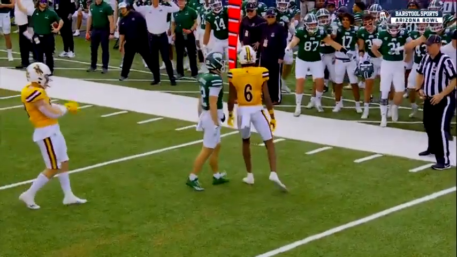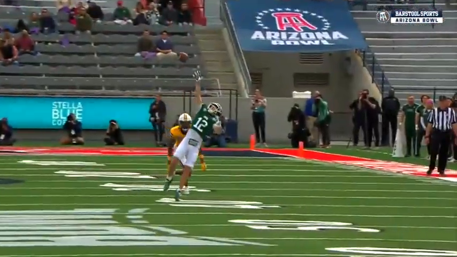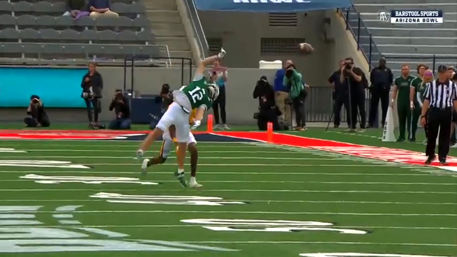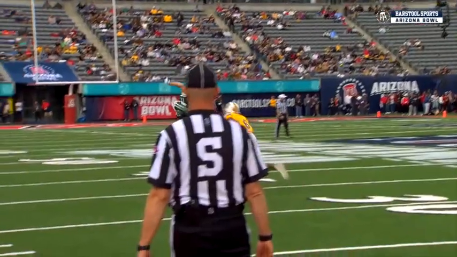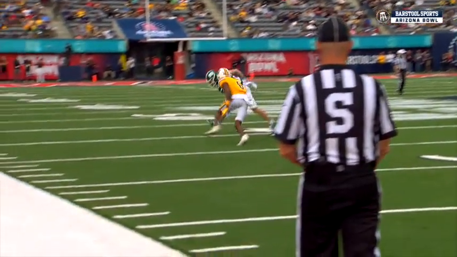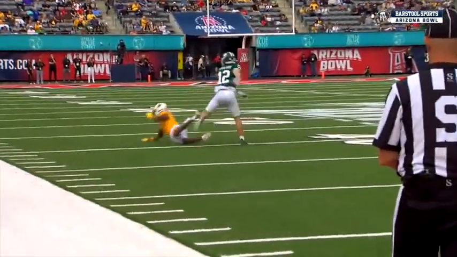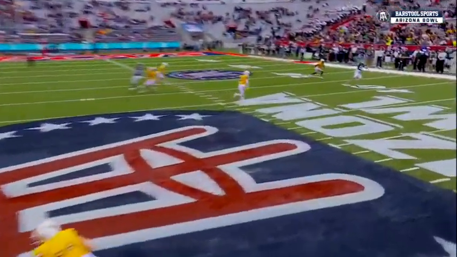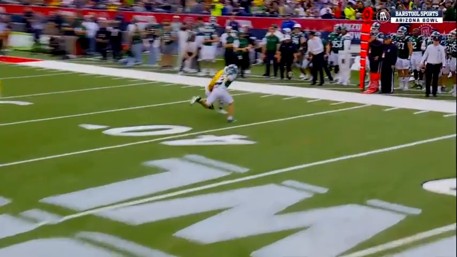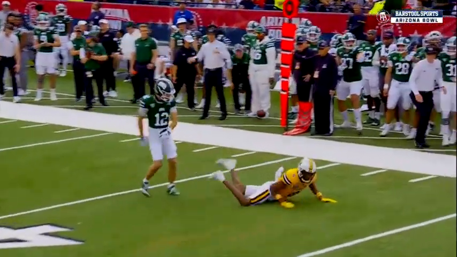But replay is going to come in and take a look at the targeting. And as replay goes through their process, we clearly have a defenseless player here. And then we see defender number 6 going to lower the head, take aim at the receiver, and attack. And he's going to attack the defenseless player and make forcible contact to the head or neck area. So this is the type of play we do not want in the game.